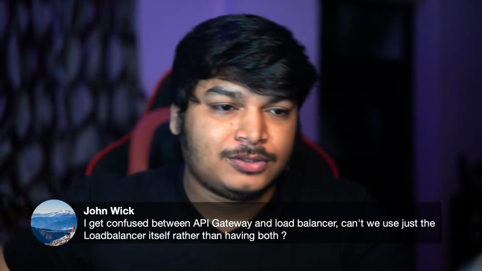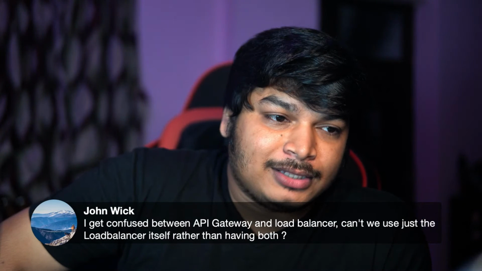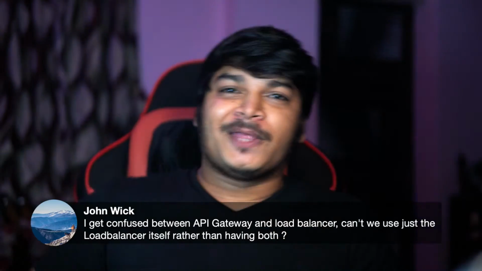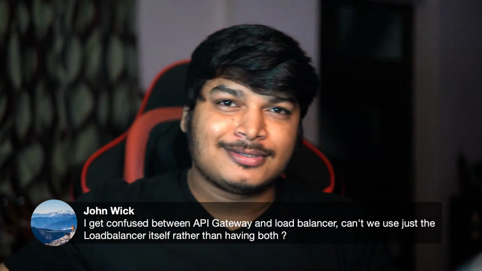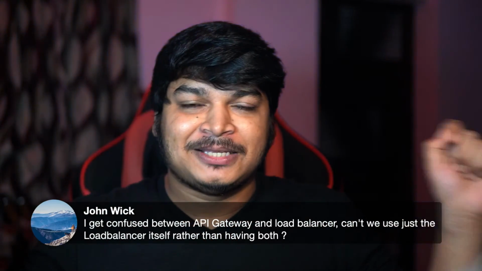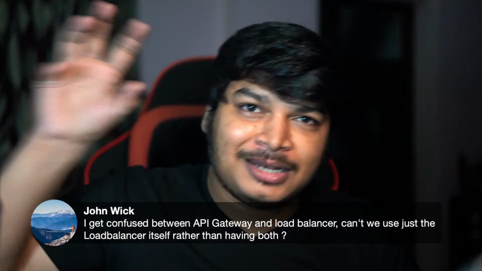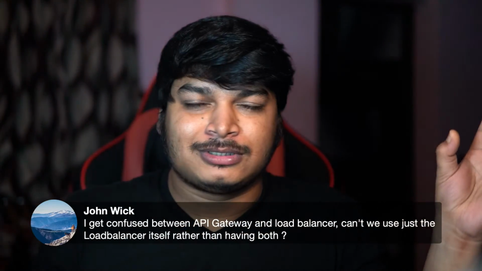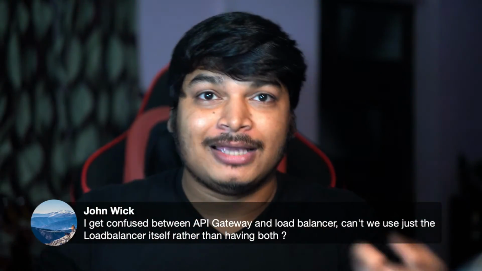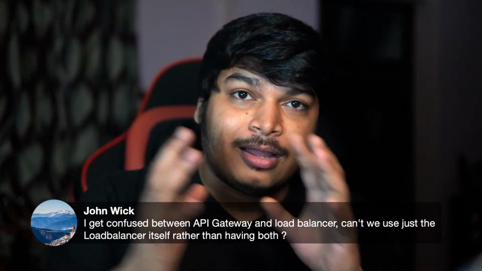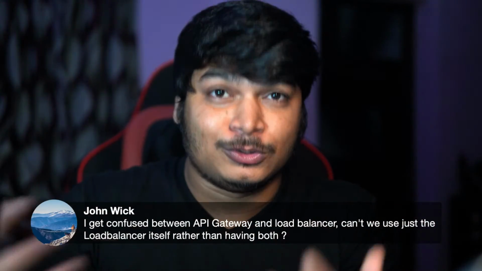One good question is there. John is asking that he gets confused between the API Gateway and the load balancer. Can't we use just the load balancer itself rather than having both? Now you have to understand one thing very carefully: serverless versus server-based. Serverless is when you run something sometimes and not at other times; when you're running, you're paying, and when you're not running, you're not paying. Something you're constantly running is a normal server-based resource.